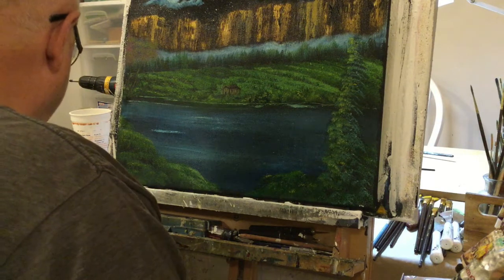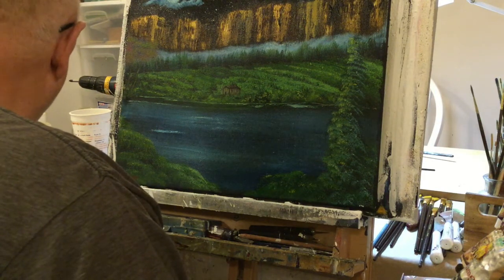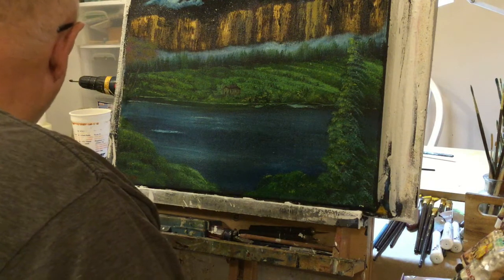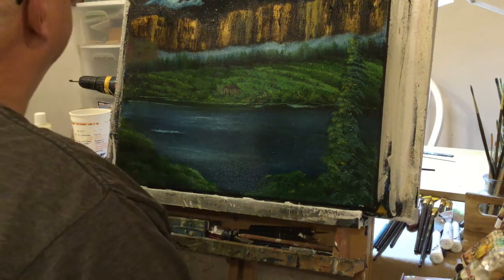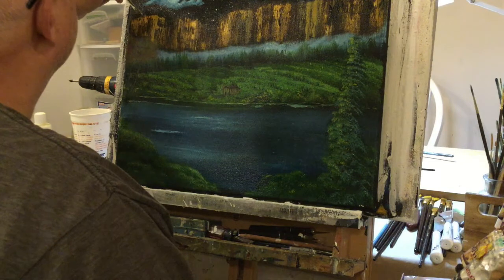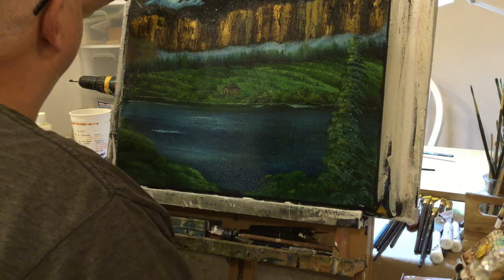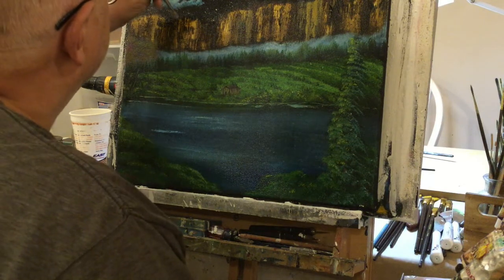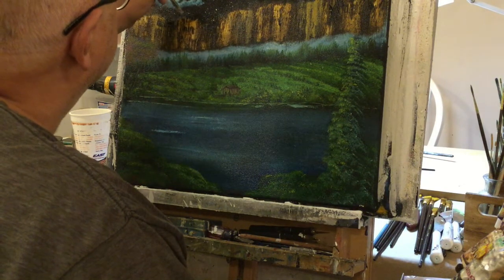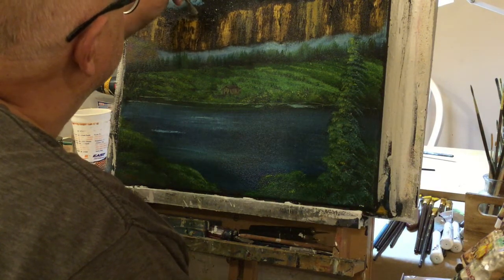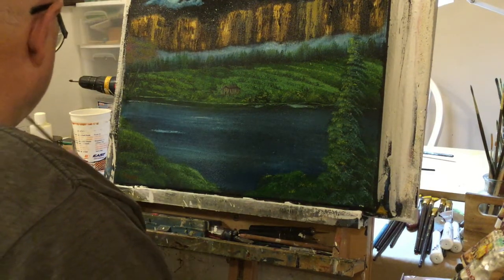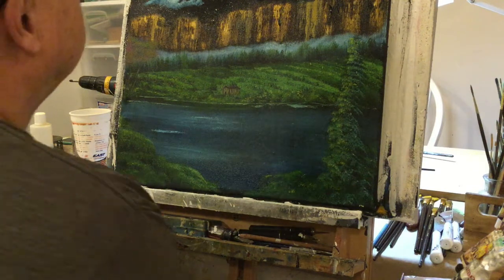So let's see what we can get with this. Let's see if I can mix some of this titanium with some of this funky black and use that. And we're just going to touch this and pull it up a little bit. It doesn't have to be everywhere, just like that. A few places here and there.